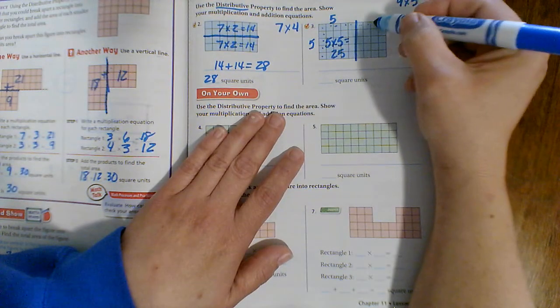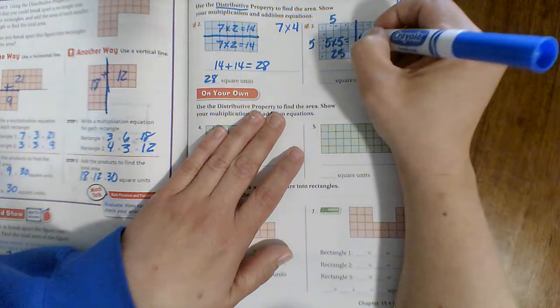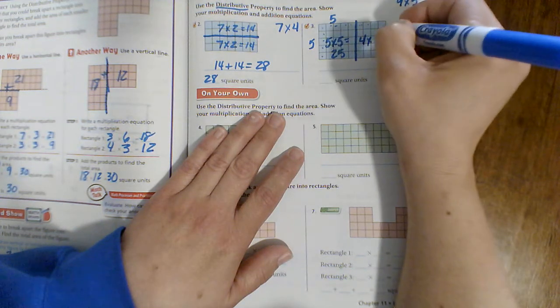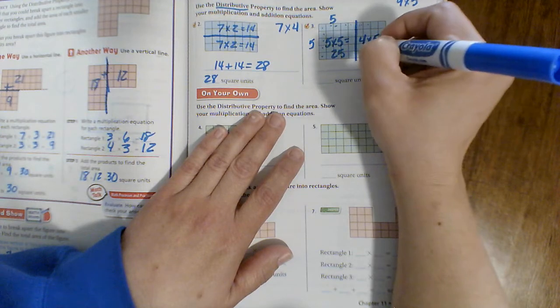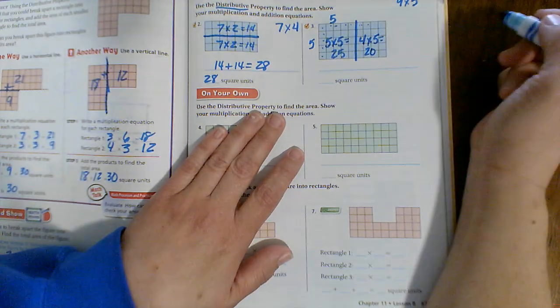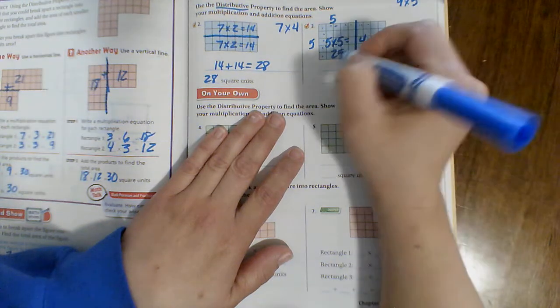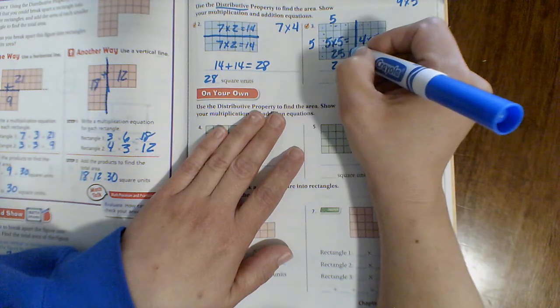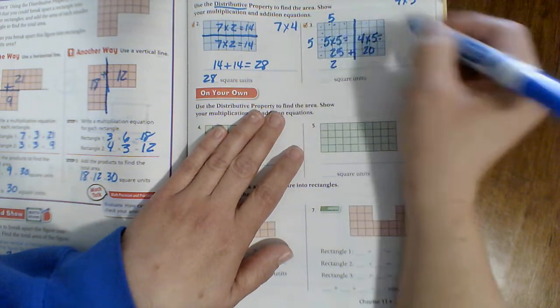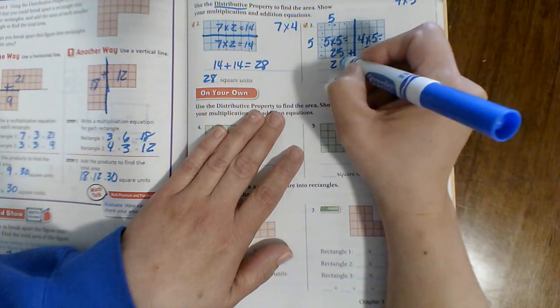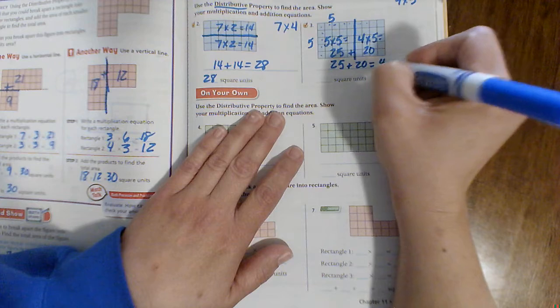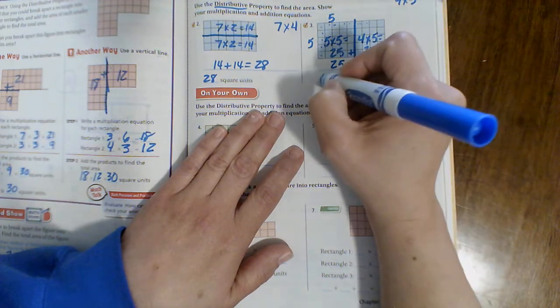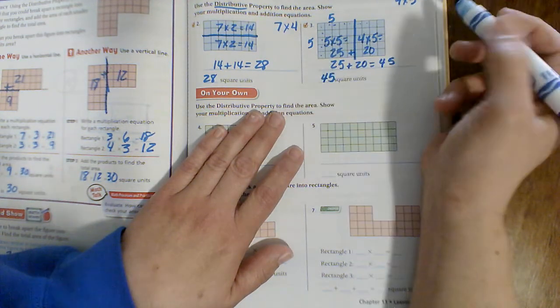I have 1, 2, 3, 4 times 1, 2, 3, 4, 5. That equals 20. So if I add them together, because this is one large rectangle, 25 plus 20 equals 45. 45 square units.